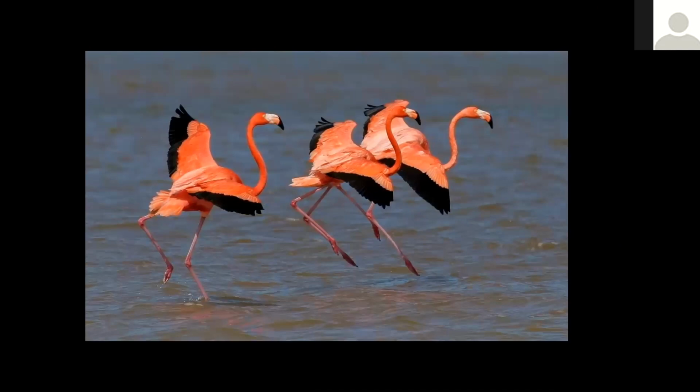Next family, flamingos. Nothing special about them in terms of, there are flamingos in Asia as well, but there are a few in South America. And this is the American flamingo from Mexico, the famous place in Yucatan where a lot of people get these, the beautiful place with the blue waters and the pink flamingos.